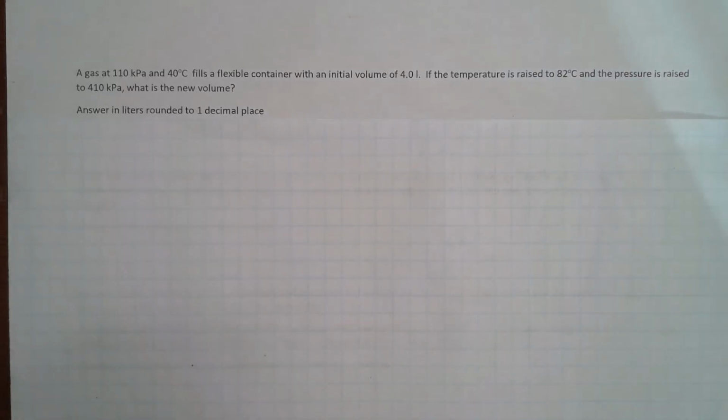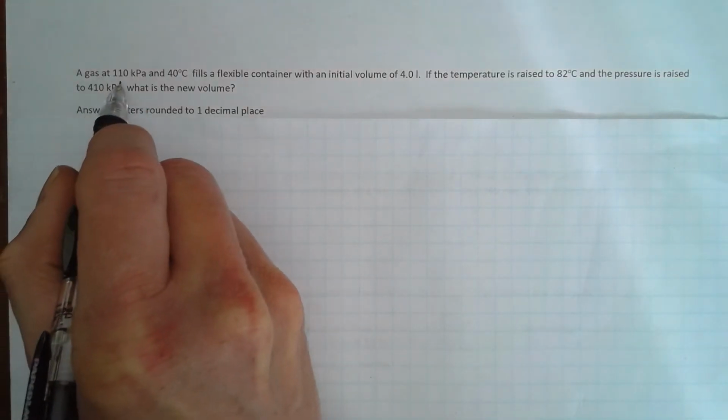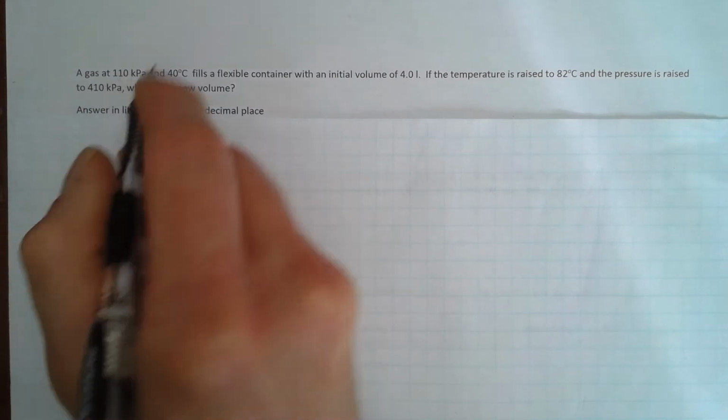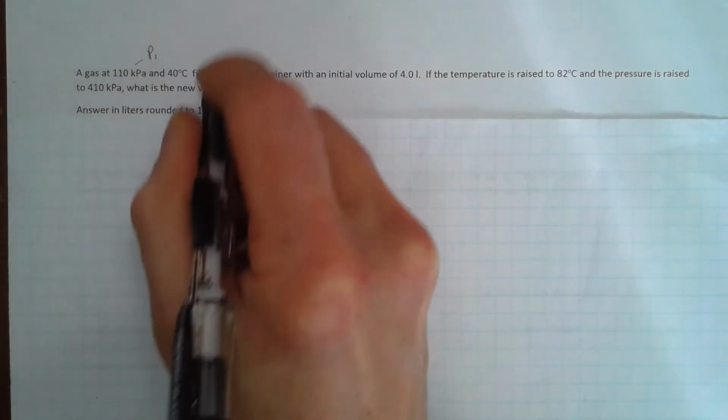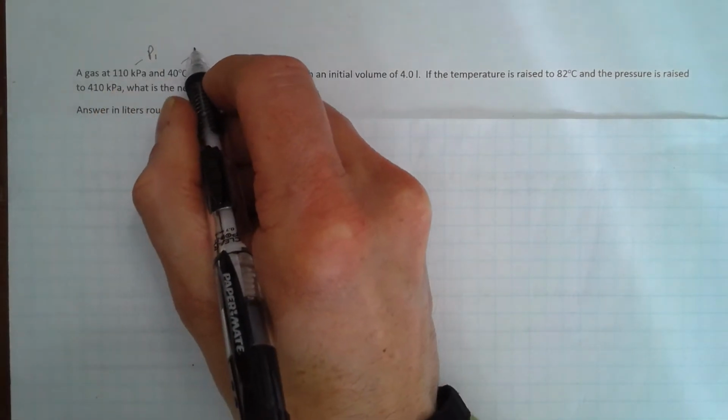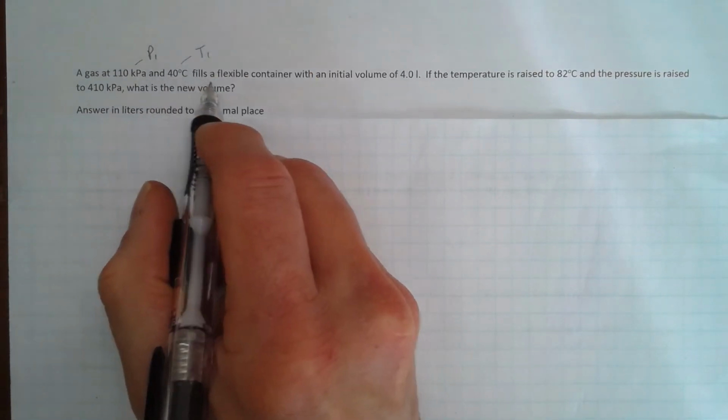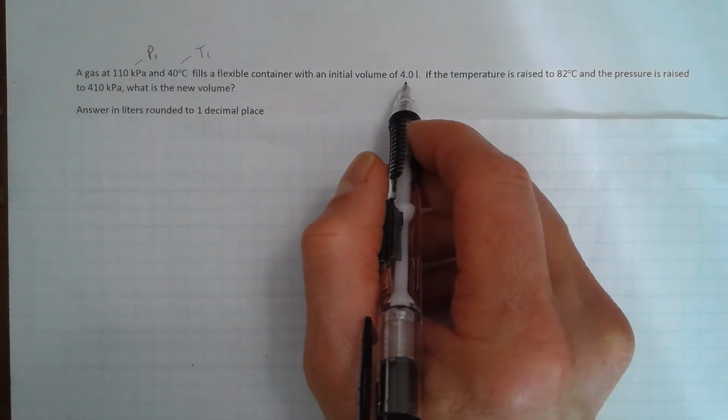Okay, class, here's the first of the three combined gas law problems that I'm going to solve. Now, here we have a gas that's at 110 kilopascals. That's pressure 1, and 40 degrees Celsius. That'd be the temperature of 1.